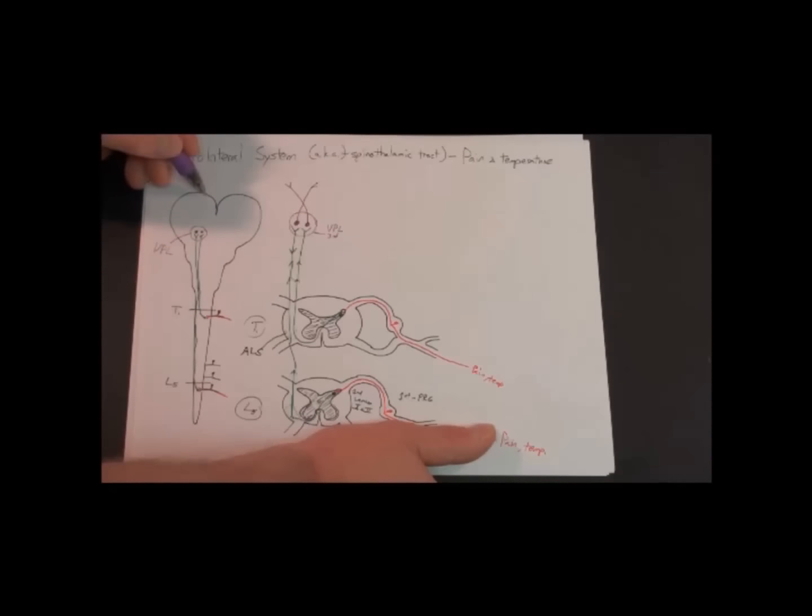If there are axons coming from the torso, right around in here. Sorry, lower limb, torso, arm, head, all laid out somatotopically across the postcentral gyrus of the parietal lobe.